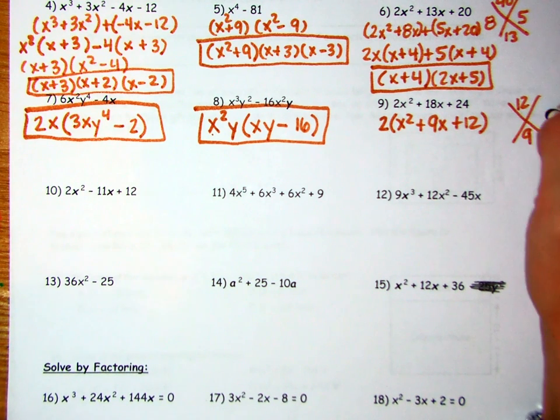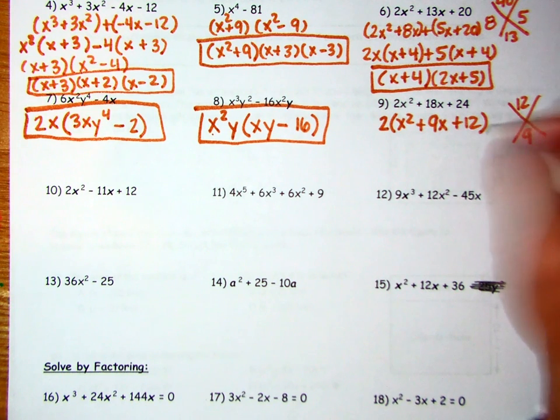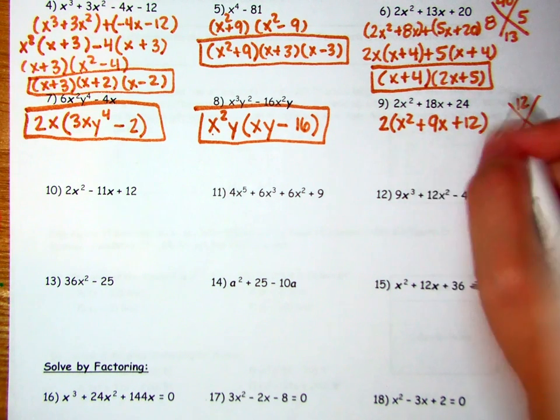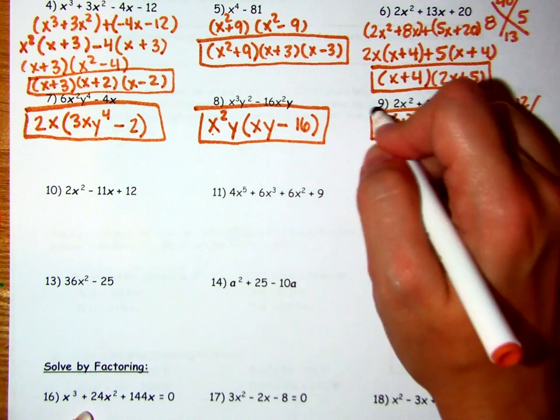So 1 and 12 would give me 13. 2 and 6 would give me 8. 3 and 4 would give me 7. And that's it, I'm out of numbers. There's nothing here that will work. And we don't say prime because we were able to take out a GCF here. That just means that we can't factor this any farther.